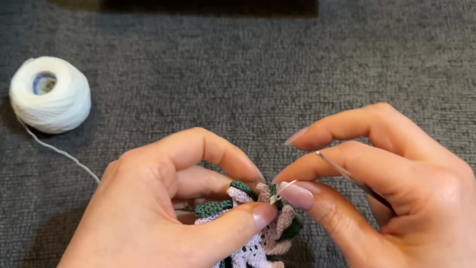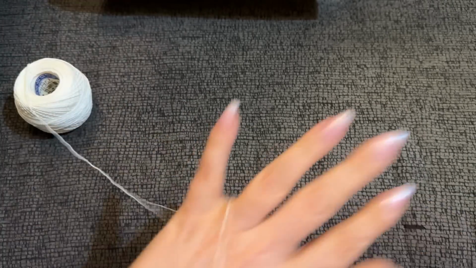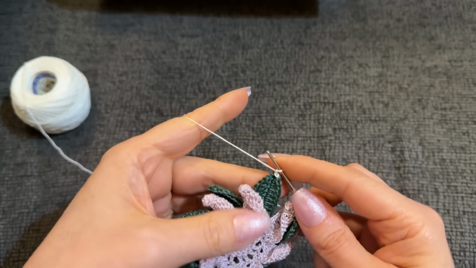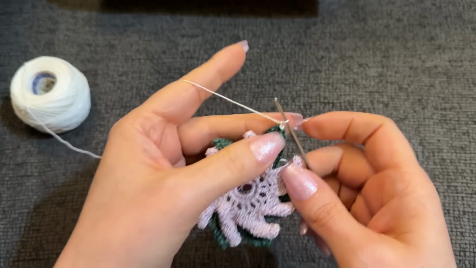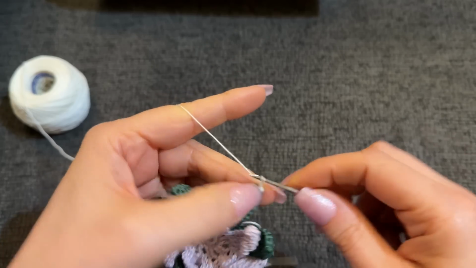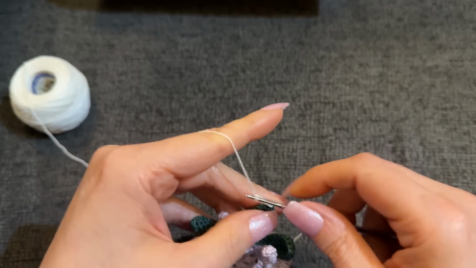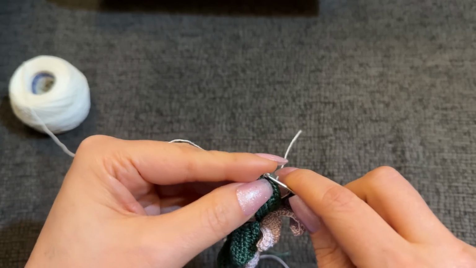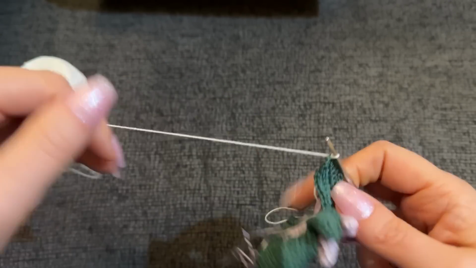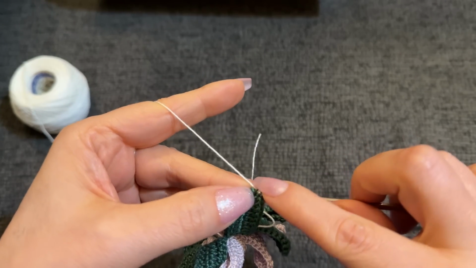Okay, so I went ahead and joined with white. I did read this pattern all the way to the end, and so it doesn't look complicated anymore. It's a bit easier now. 2, 3, 4, 5. I probably should have started with a single crochet. But I'm starting to picture it now. I do believe it is a doily.